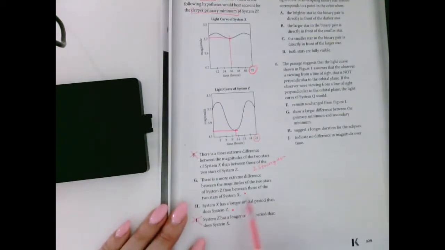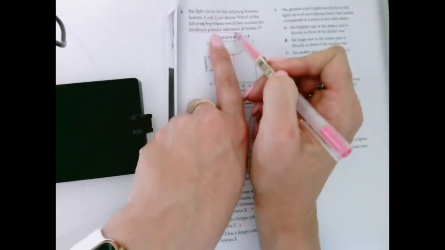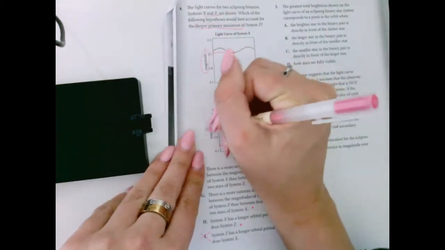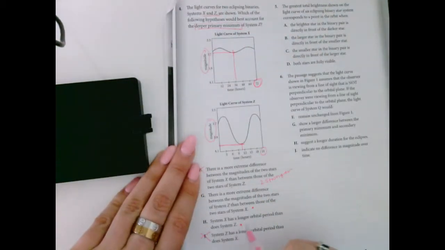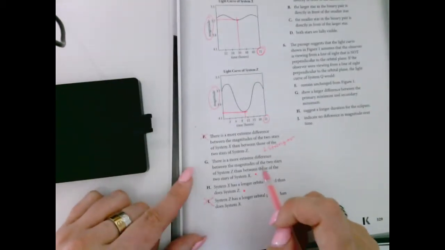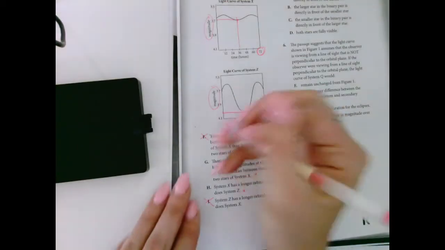But now, which one would explain the brightness? Okay? Because I'm looking for a primary minimum, and that primary minimum talks about brightness. So I should be talking about magnitude in my answer, because magnitude is what's equal to brightness. So between G and H, both of these are true, but which one answers the actual question? G. Good.